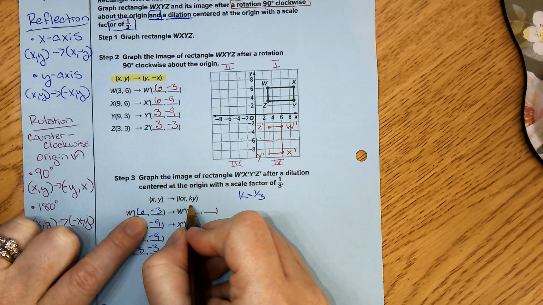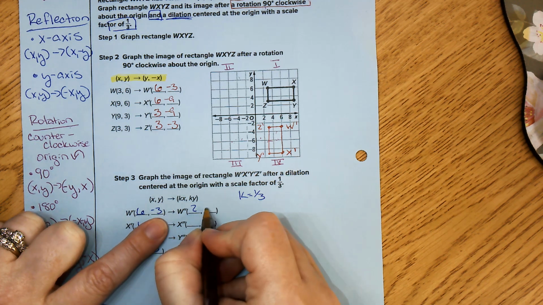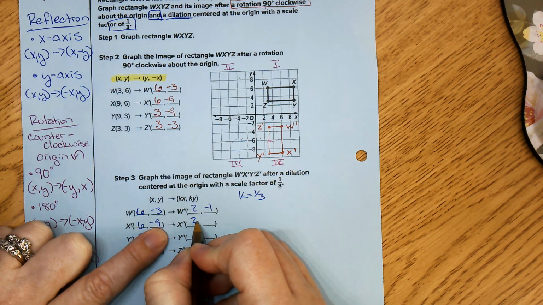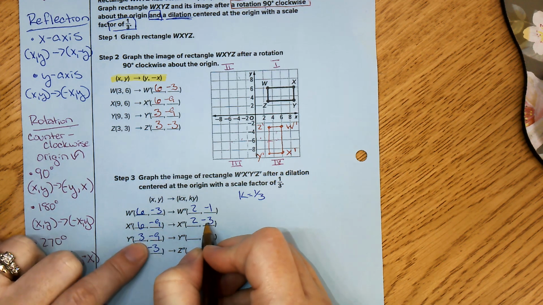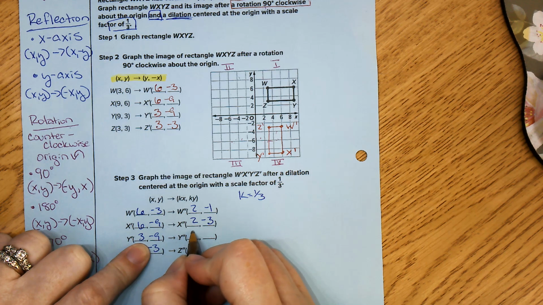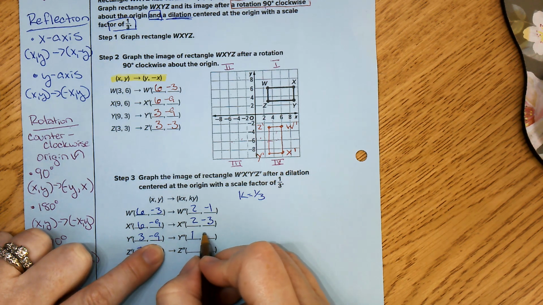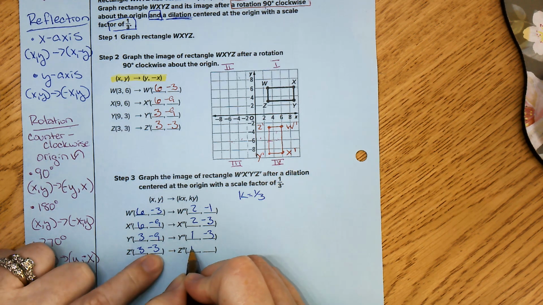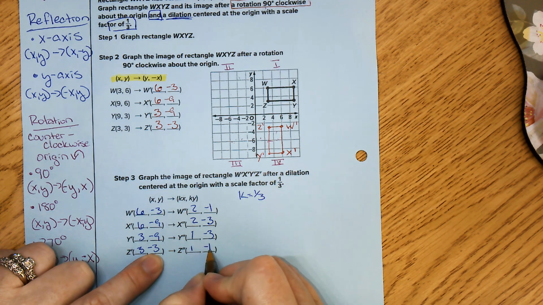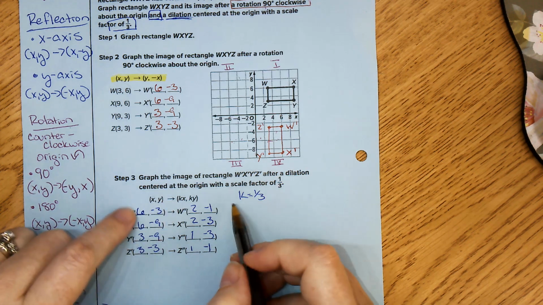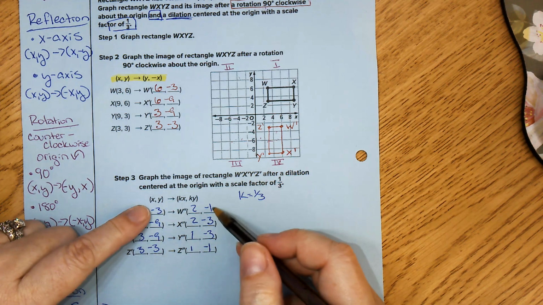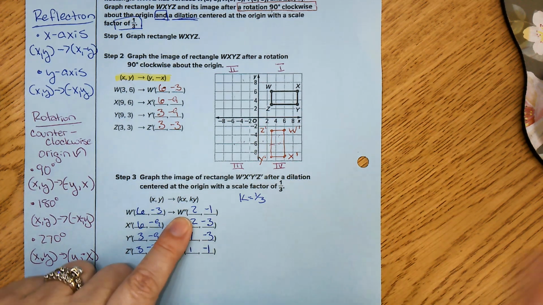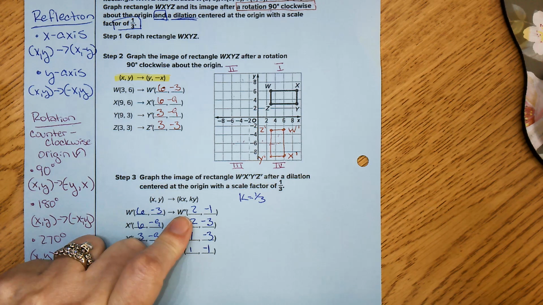1/3 of 6 is 2. 1/3 of -3 is -1. 1/3 of 6 is 2. 1/3 of -9 is -3. 1/3 of 3 is 1, and 1/3 of -9 is -3. 1/3 of 3 is 1, and 1/3 of -3 is -1. Okay? Scale factor times each of your x's, and times each of your y's of your secondary shape. Now you notice these have 2 tick marks. These are double prime. Okay?